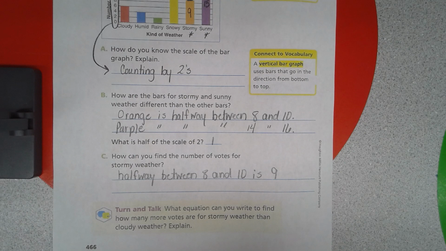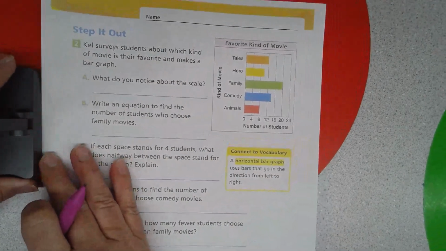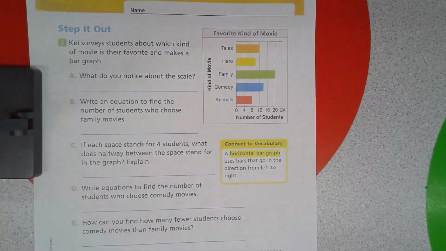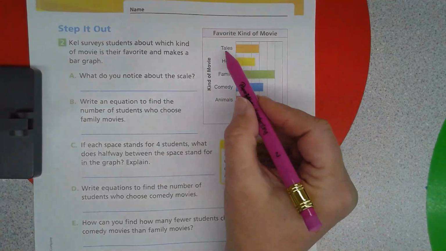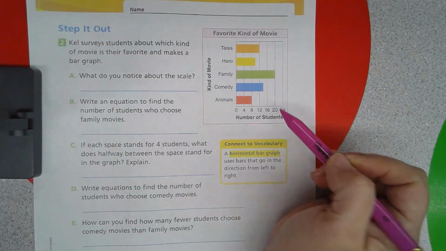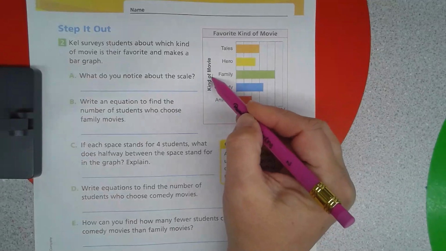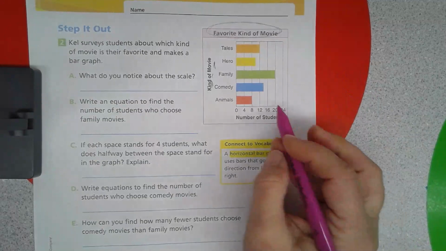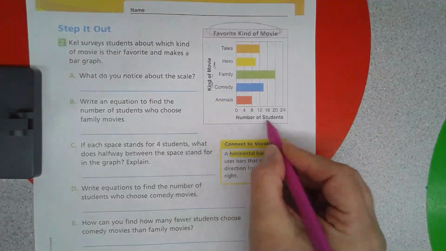If you need to pause it, go ahead and pause it, but we're going to move to Kel and his favorite kind of movie graph that he did, his bar graph. Kel surveys students about which kind of movie is their favorite and makes a bar graph. So, tales like fairy tales, hero, family, comedy, movies about animals. These are our kinds of movies. Here's our title, that's important. And let's go ahead and check out the scale. These are your numbers of students.